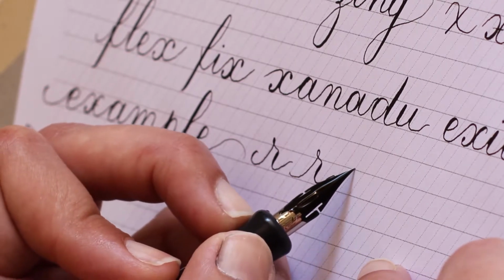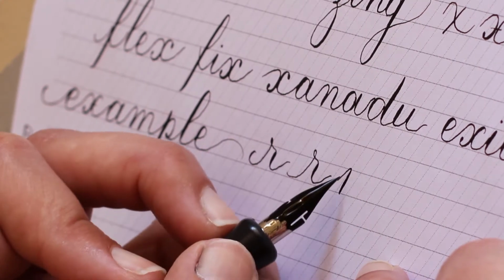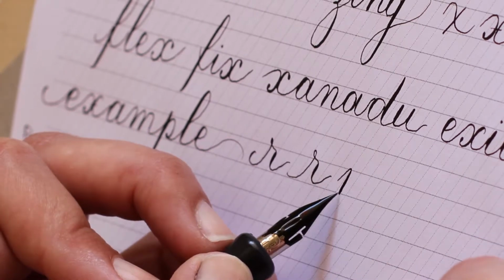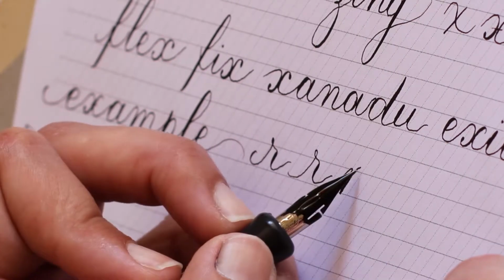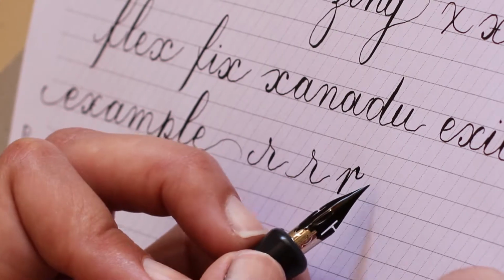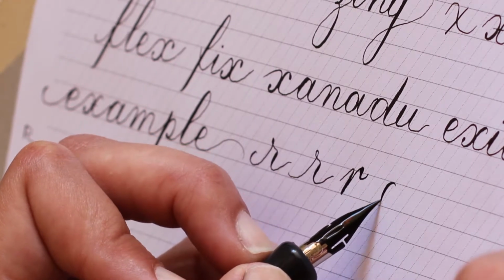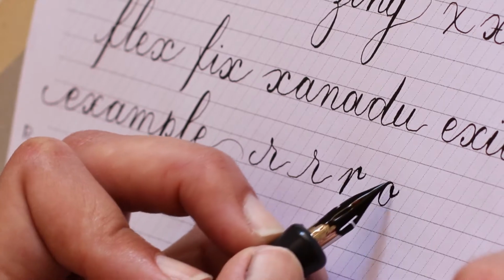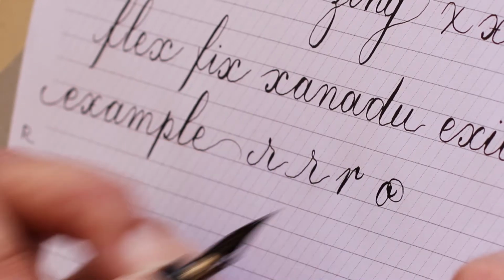It starts from above, so we go down like this and then up, and then you make the little curl like you have in O, this one here.